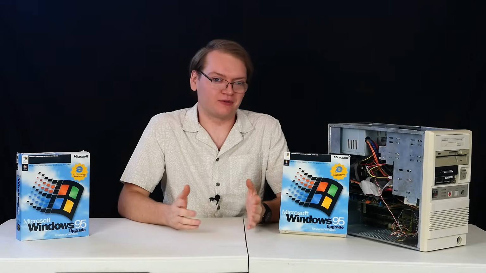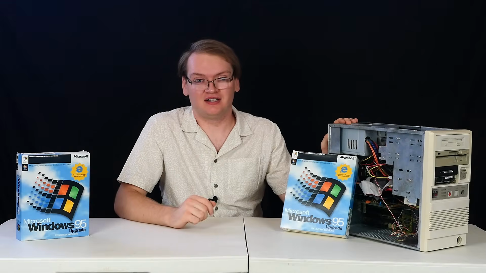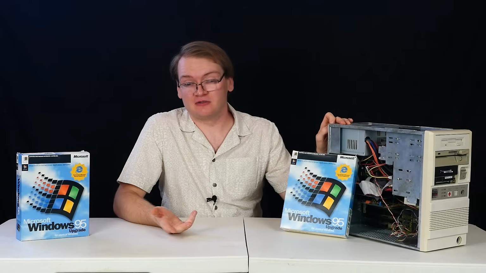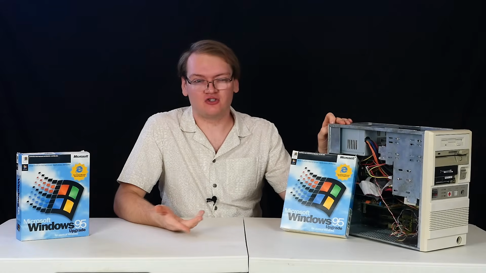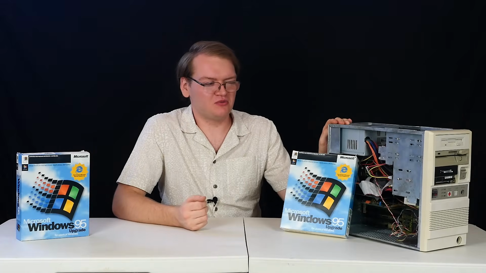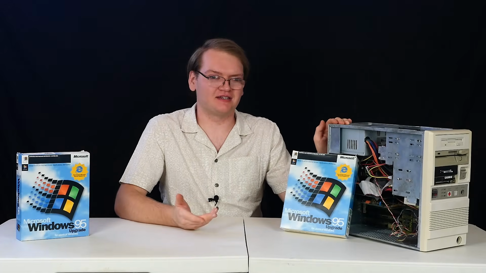But I thought the 386 was going to be better in 95 than it actually was. I knew the 386 was outdated by this point. I thought it would have done a little better. Not that it was bad. It's usable, especially if you have 8 megabytes of RAM. I don't see the benefit of upgrading to 95 on a system like this, honestly.